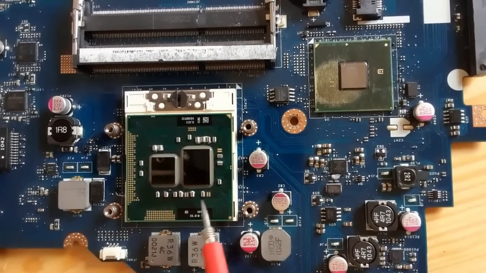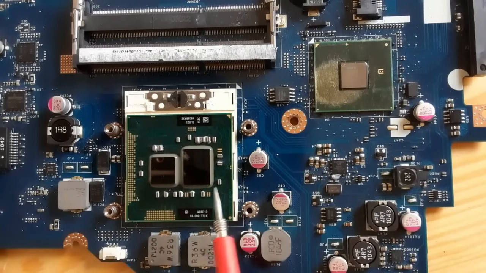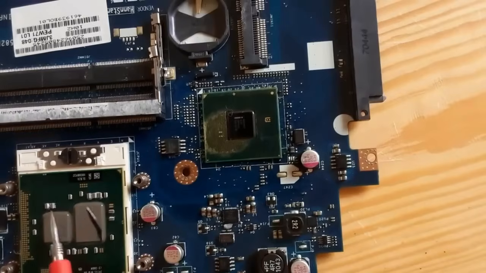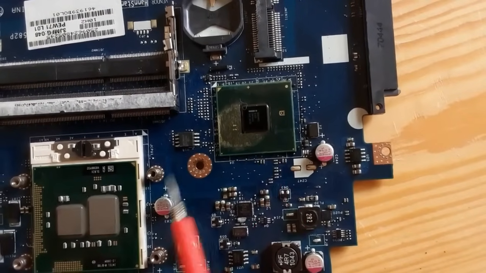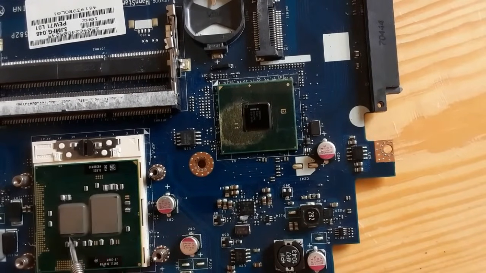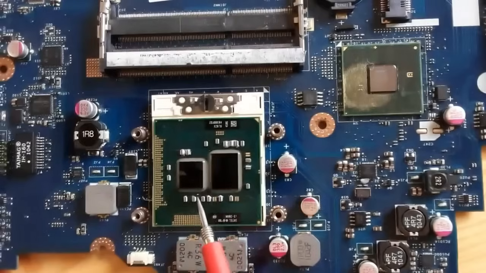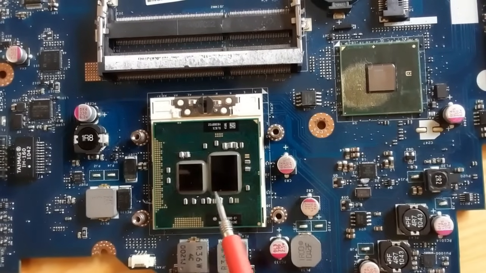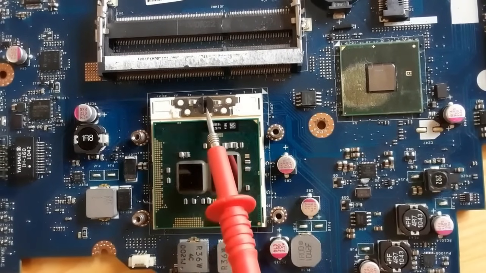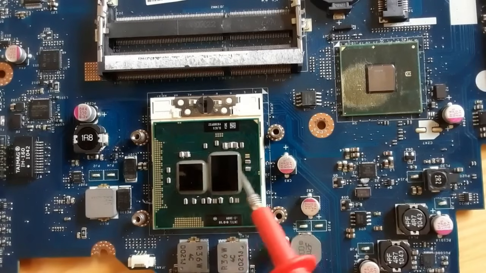We're going to see one of the most common or frequent failures in the laptop, the graphic card. As you can see in this laptop, the graphic card is integrated with the processor. Here we have the ICH, this small IC, and this is the graphic card with the CPU. So for this laptop, the CPU, the graphic card, and the North bridge are integrated in just one chip.